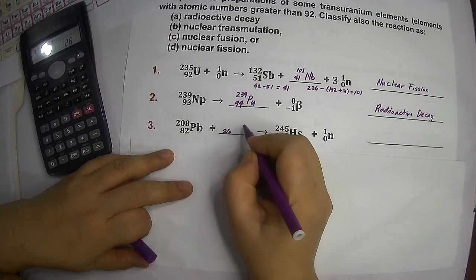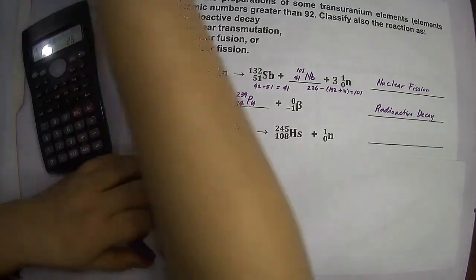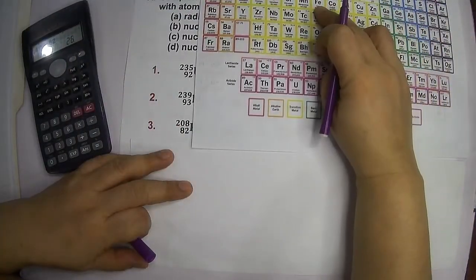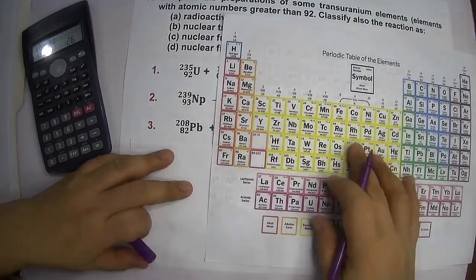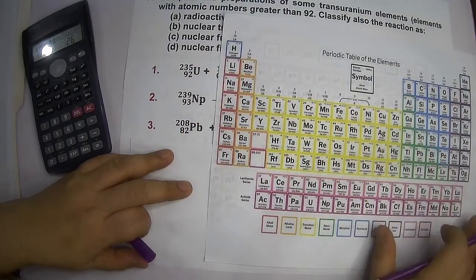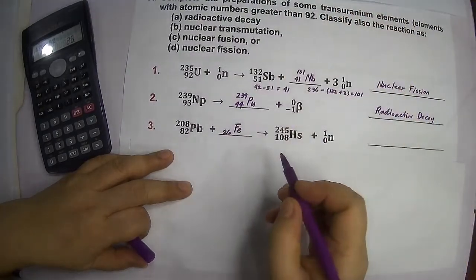Okay, element 26 is iron, from your periodic table. Then we continue.